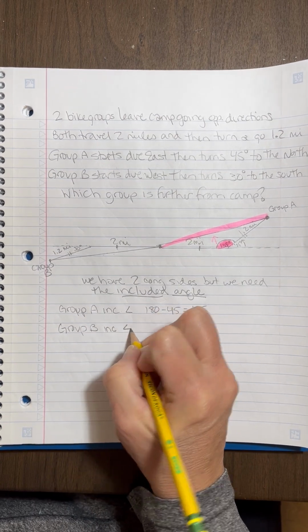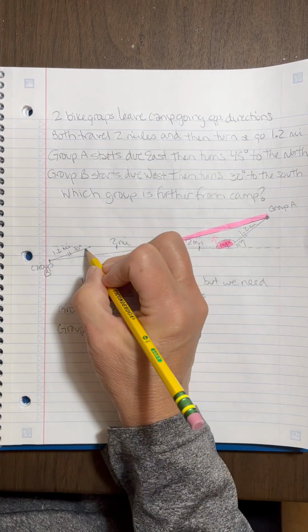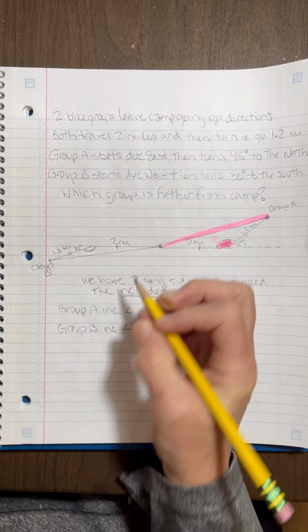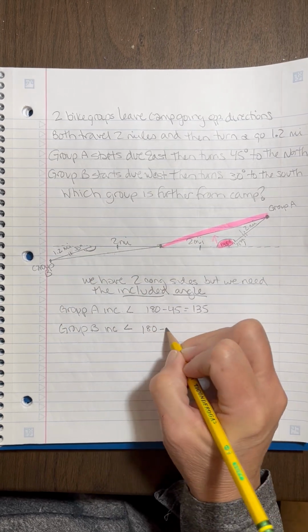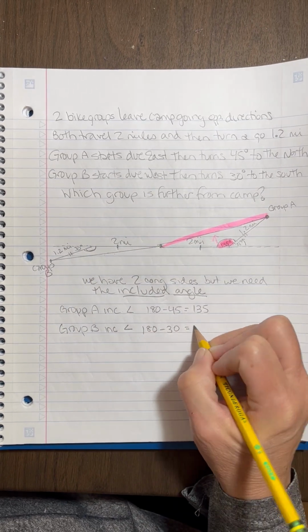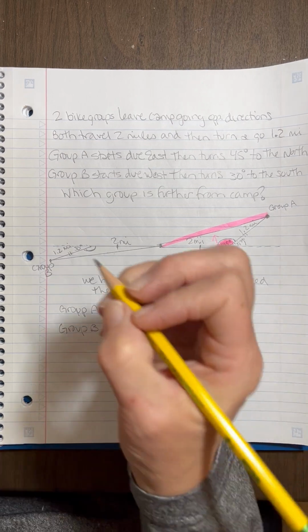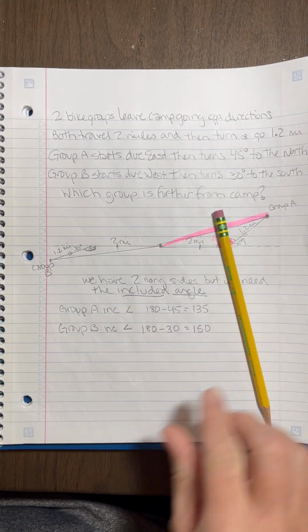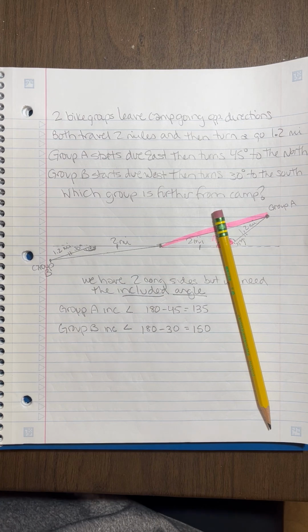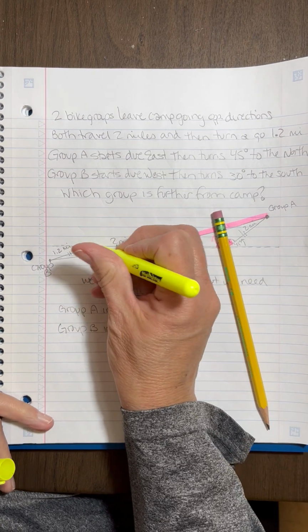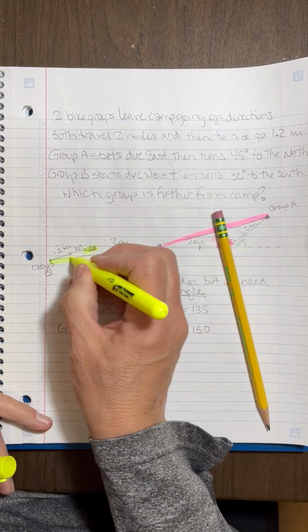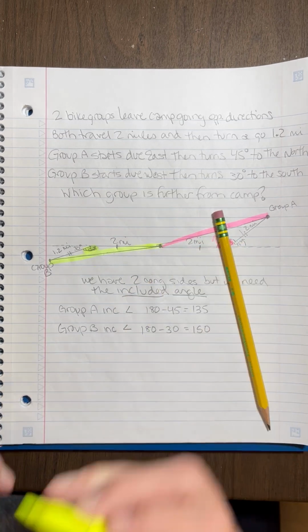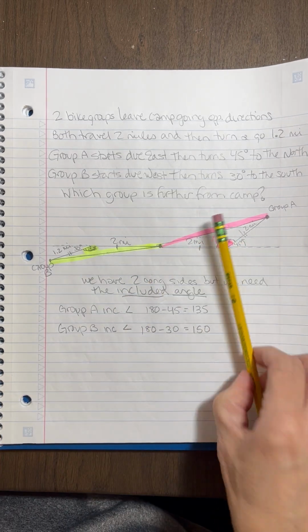All right, group B, its included angle is going to be right here. So that's 180 minus 30, which is 150. So this angle right here is going to be 150 degrees. So it's included angle, and it's going to be across from that line, which we also want to know, right?